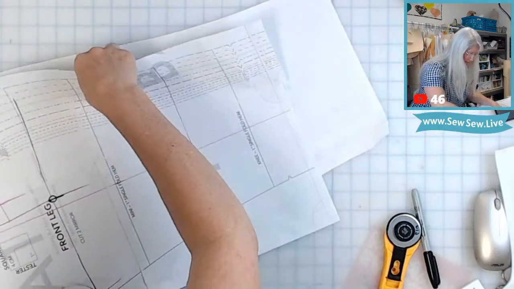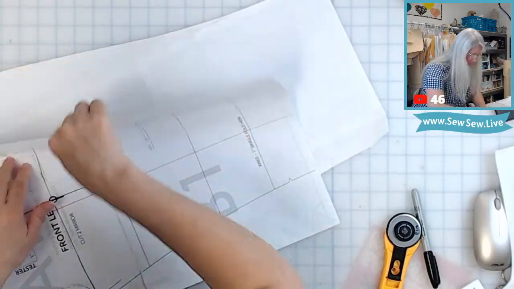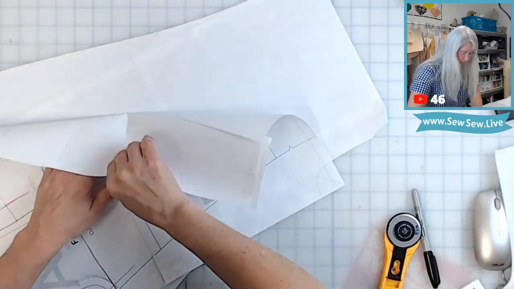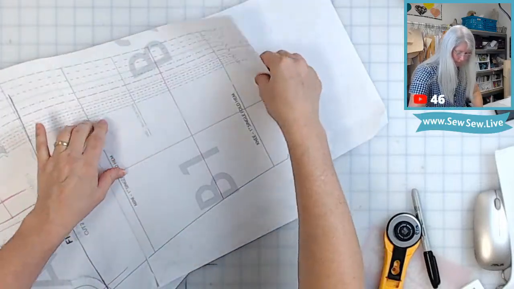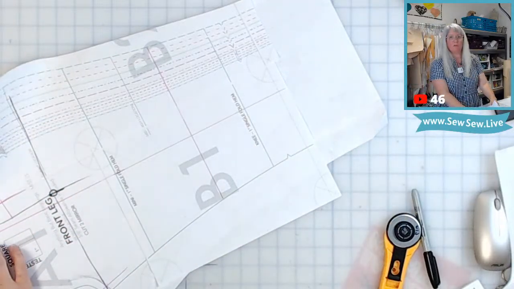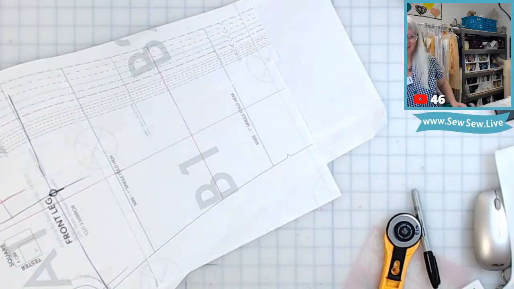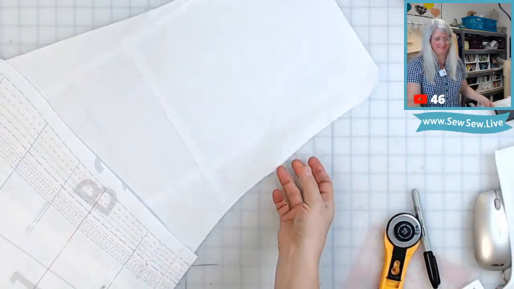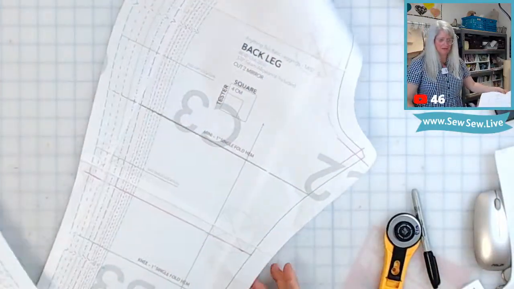All right. Yeah, it matches. Matches fine. You're not gonna have any trouble sewing it. There you go. Oh, that's awesome, Debbie.